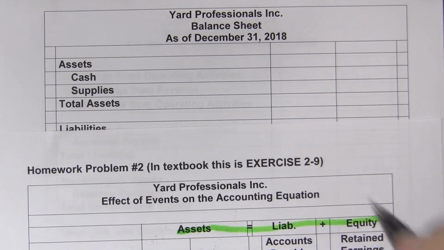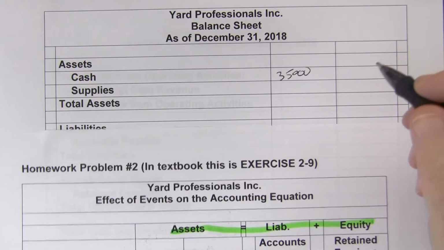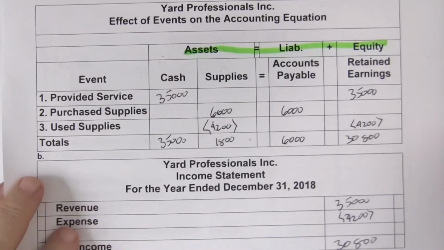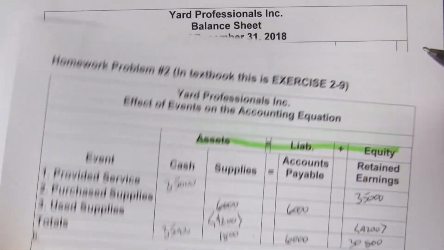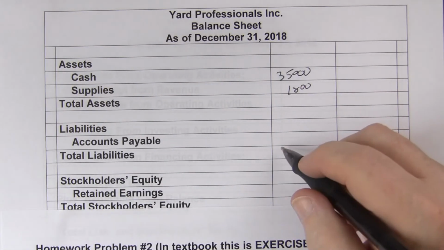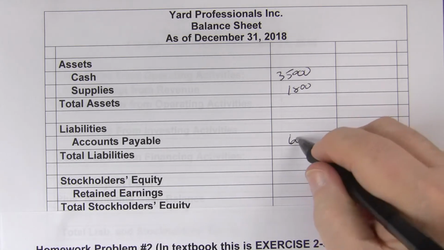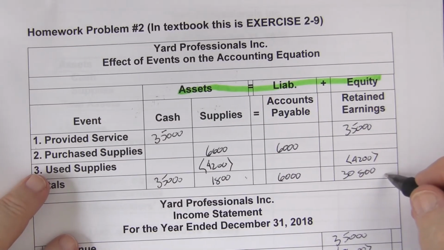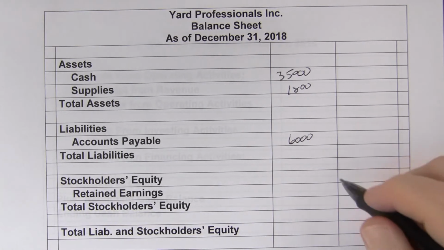Our assets, $35,000 cash. Our supplies, $1,800. You see where these numbers are coming from, okay? Our liabilities are our accounts payable of $6,000. And our retained earnings was our income for the year. It's our first year, $30,800.